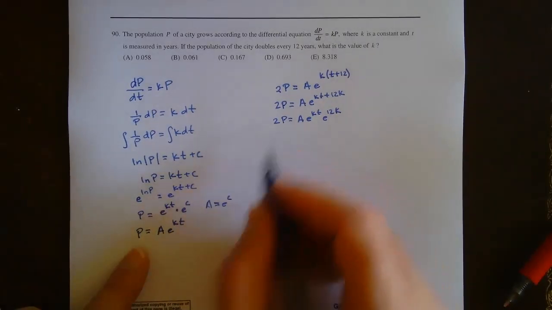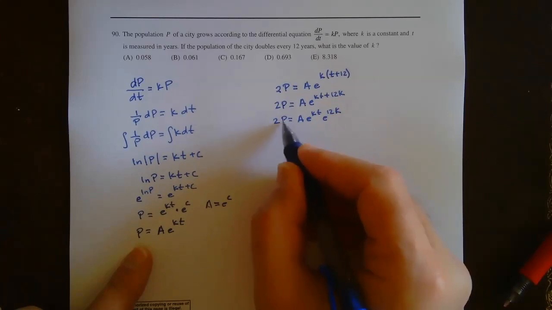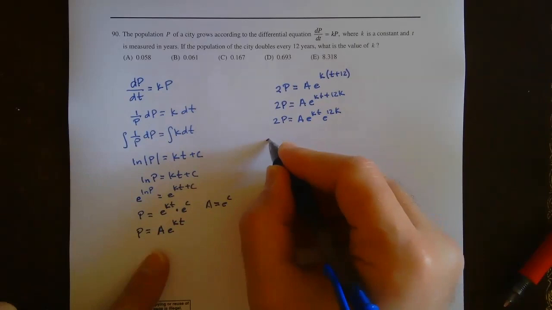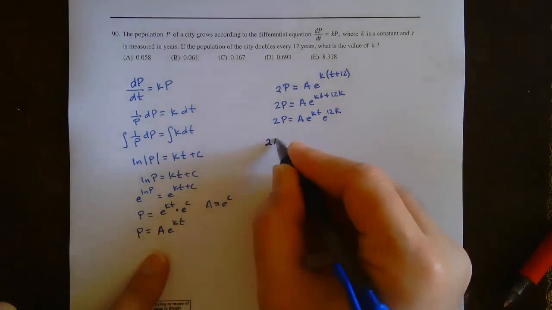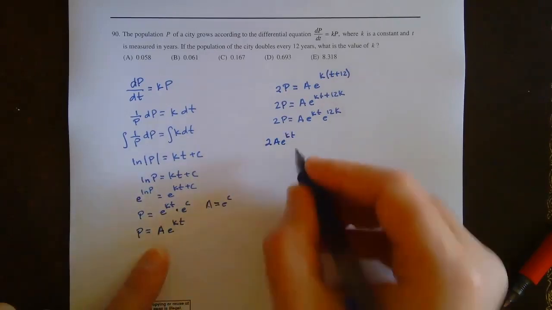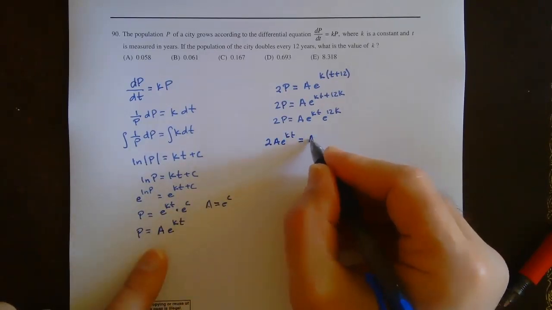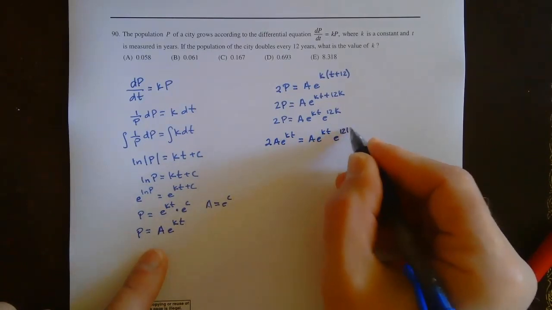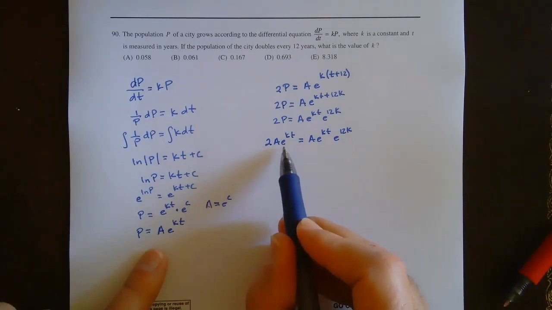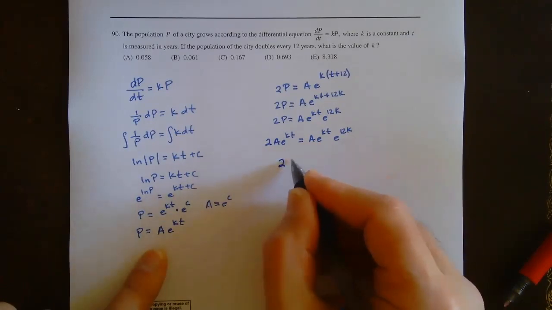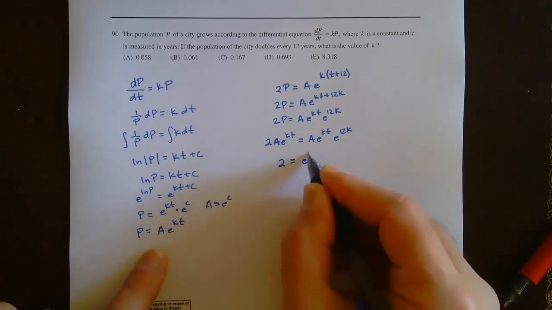So what that means is this population number right here, this P, can be replaced with A e to the kt. So that means this is 2 times A e to the kt. I'm just replacing population with what it's equivalent to, and that's equal to A times e to the kt times e to the 12k. Then we can divide both sides of this equation by A e to the kt, and what would we be left with? We'd be left with 2 is equal to e to the 12k.